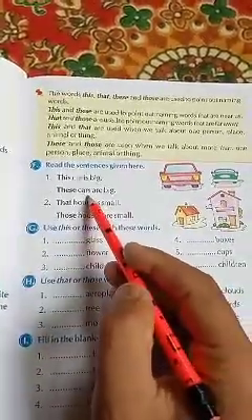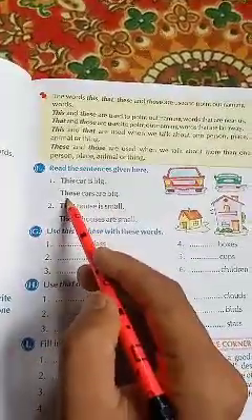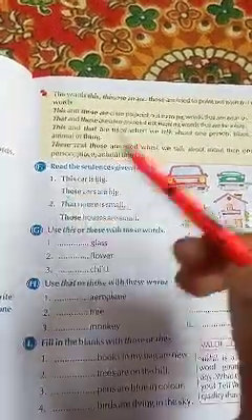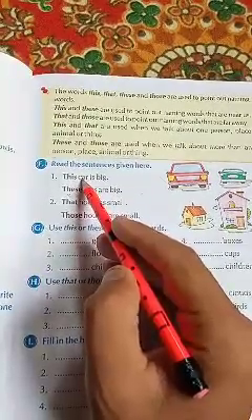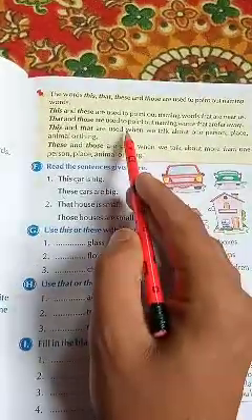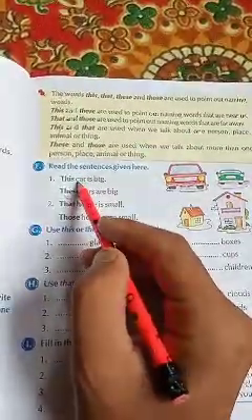Here the cars are more than one, so we use these. And when there is only one car, we use this.